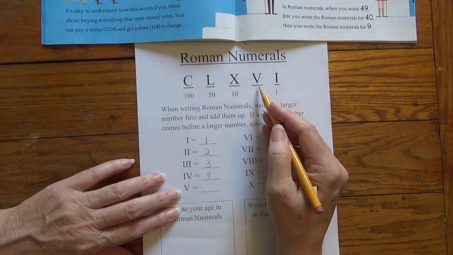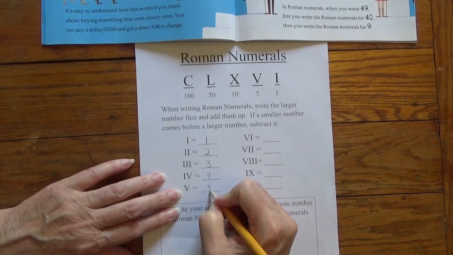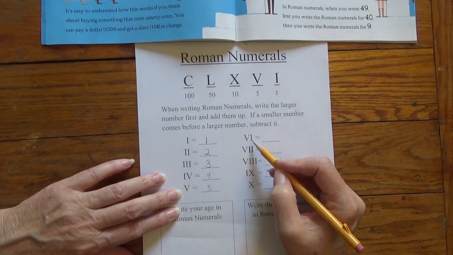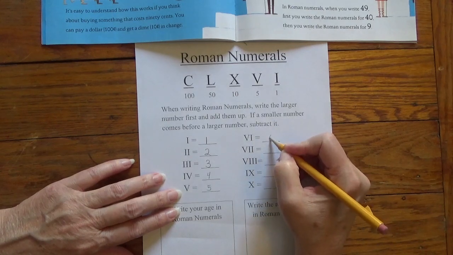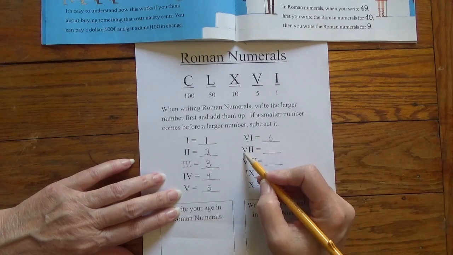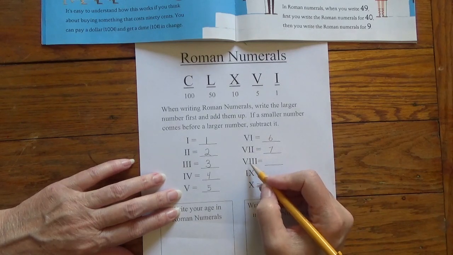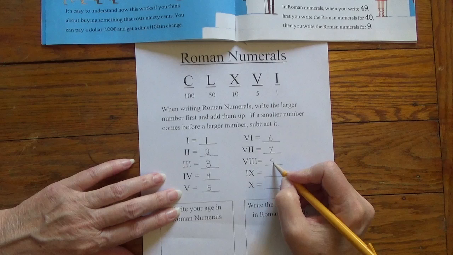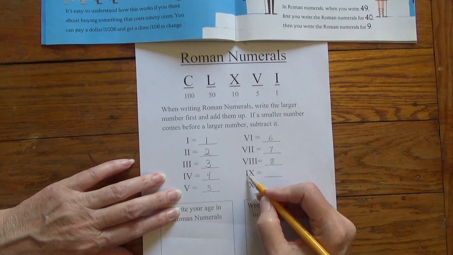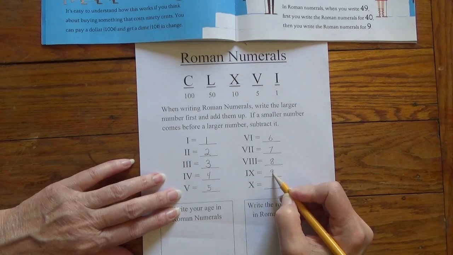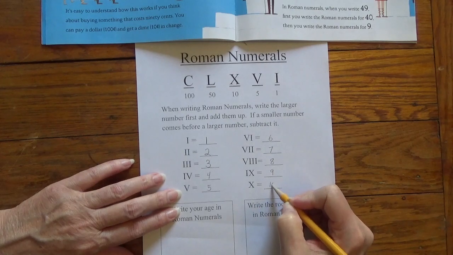And then V, just like up top, equals 5. Then we have VI, 5 and 1 equals 6. 5, 6, 7. V is 5, 6, 7, 8. 1 less than 10 is 9, and then 10.